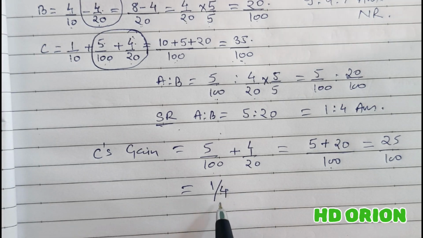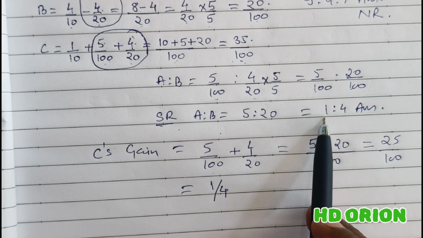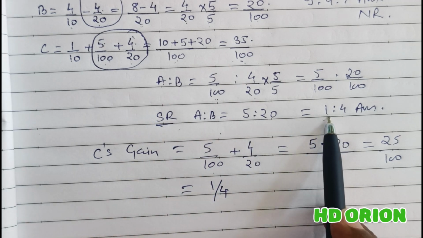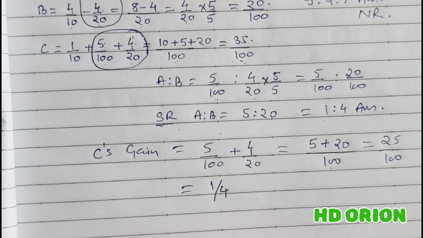Now 1 by 4th of the total profit C has gained, and A and B have sacrificed, and the ratio of A and B's sacrifice is 1 is to 4. It looks a little complicated, but it is not. If you practice this, it is very easy to understand, and this level of questions is frequently asked in the examination. One should not skip it, and one should not be afraid of this.